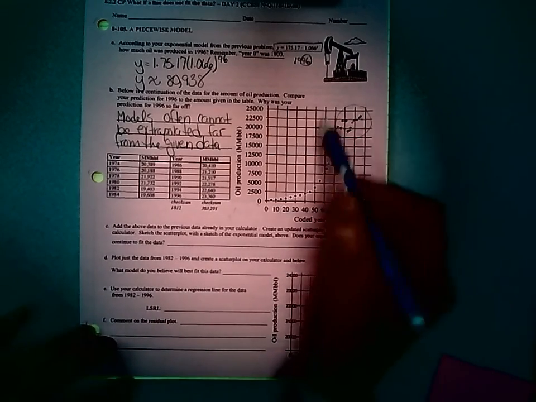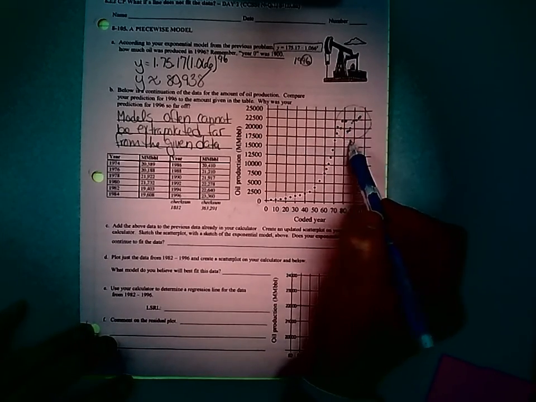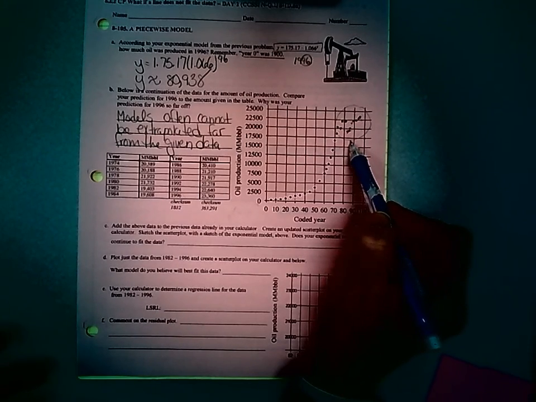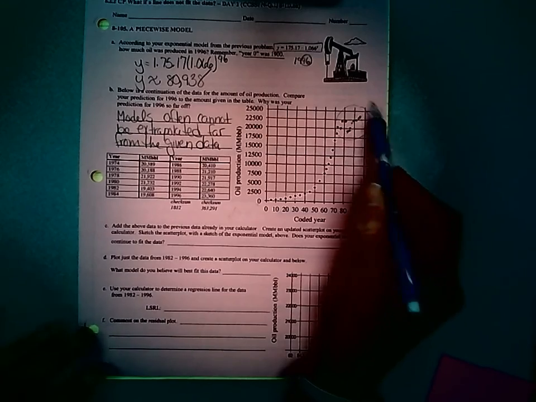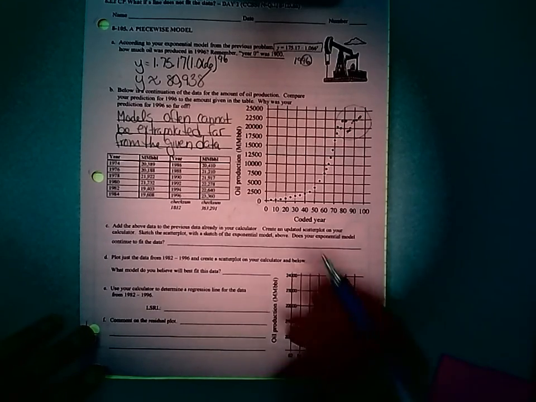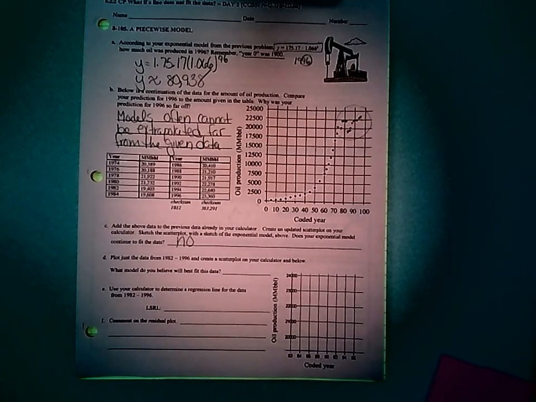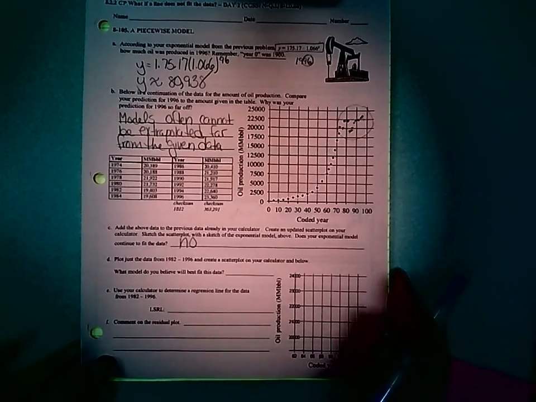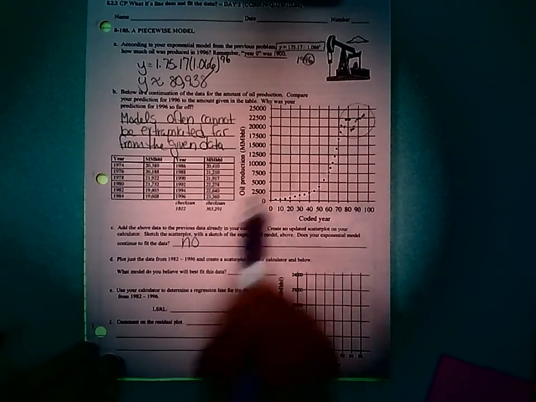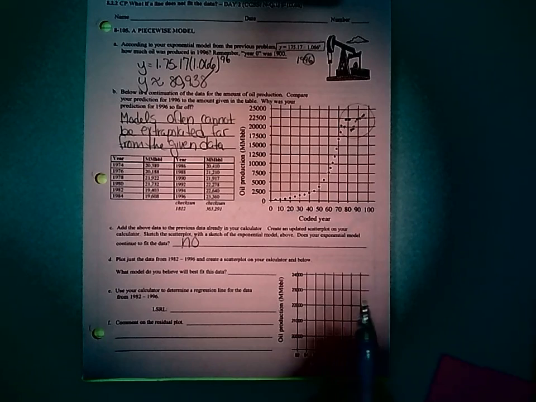When we look at this, do we think it's going to help our model or not help our model? Because this is all over the map, it's going to be pretty clear it is not going to work with our model. It's too different. So you can enter the data in and see it for yourself mathematically.